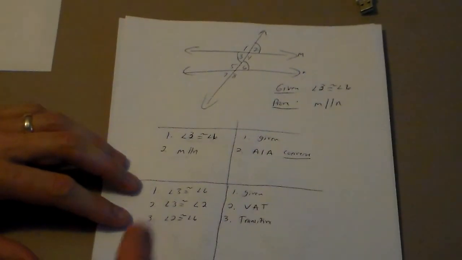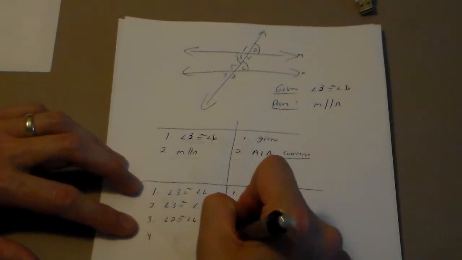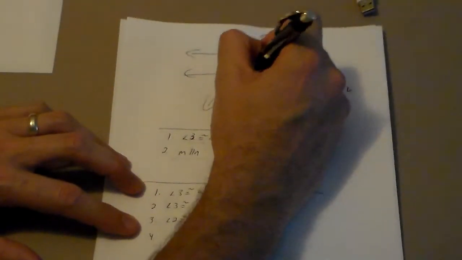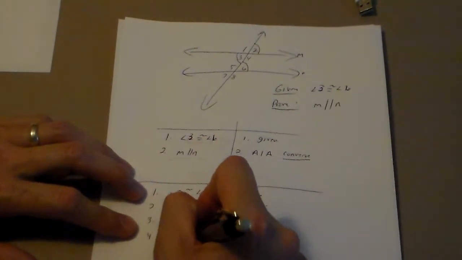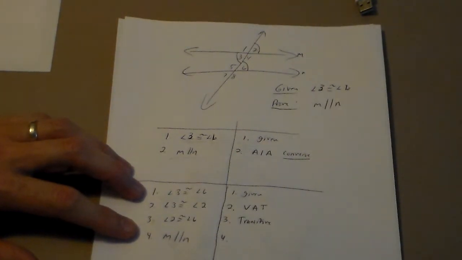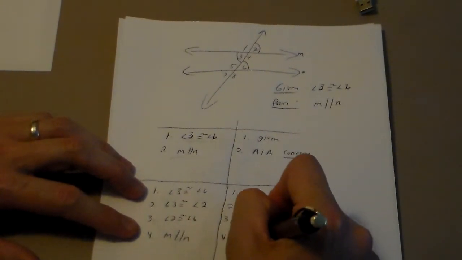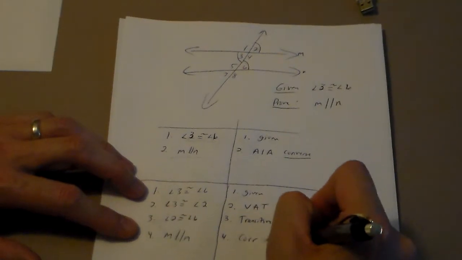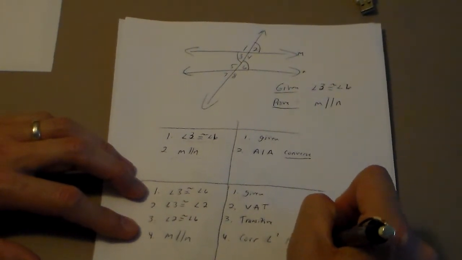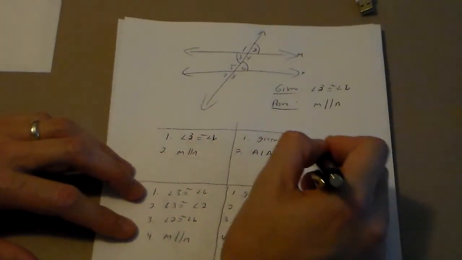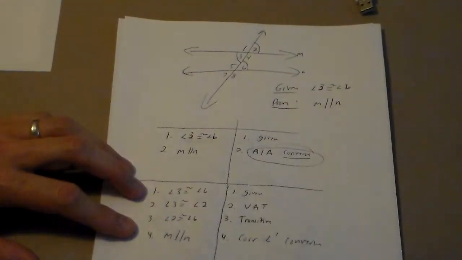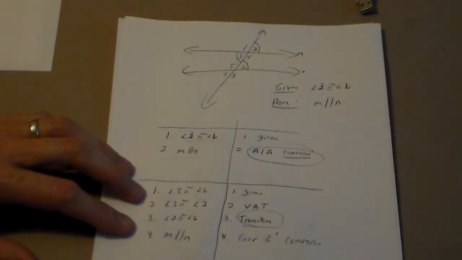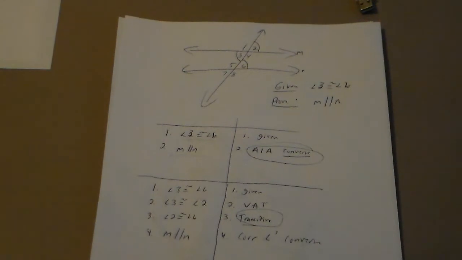Then in step 4, if 2 is congruent to 6, I can say my lines are parallel, and the reason is the corresponding angle converse. So I didn't use alternate interior, but I found another way. Whenever you find another way, you always have to use transitive.